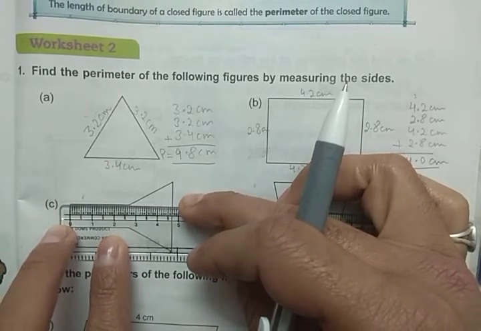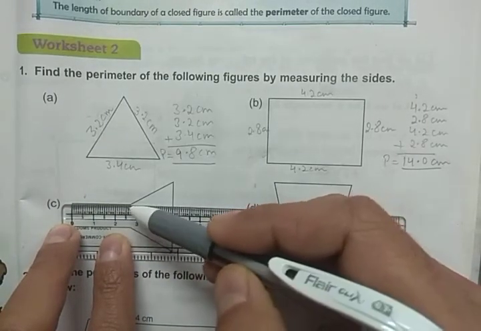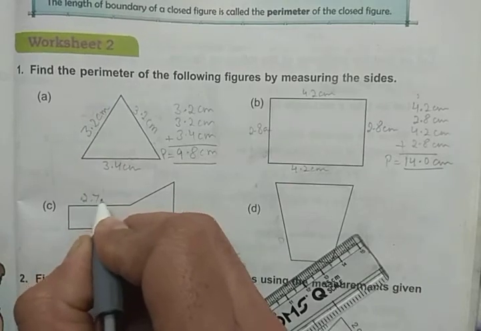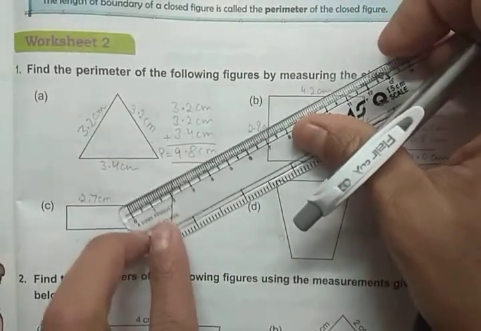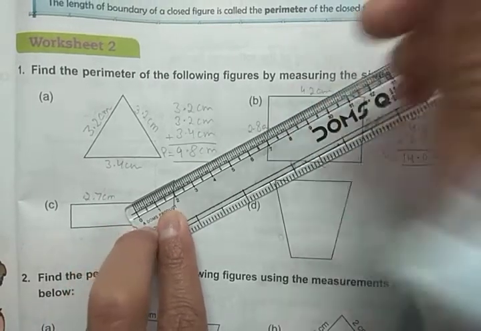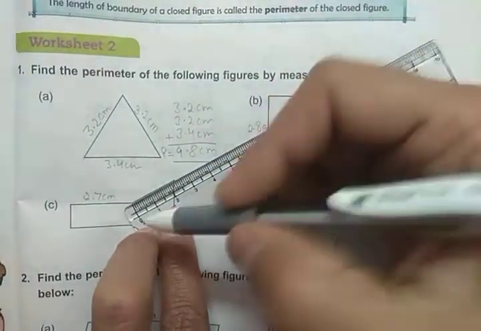So what is its length? So it is 2.7 centimeter. Then this one, it is again 2.3 centimeter.